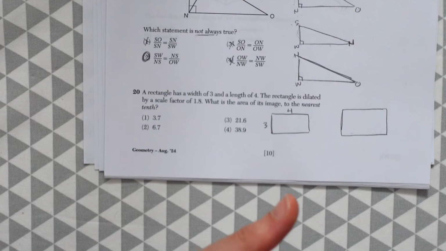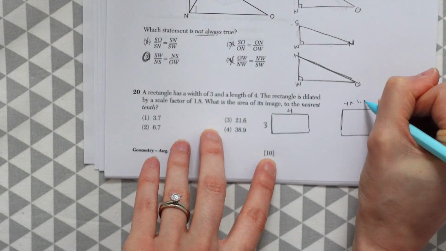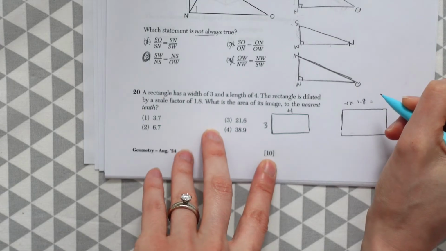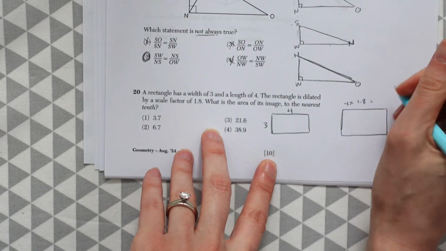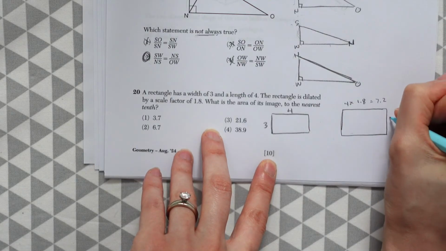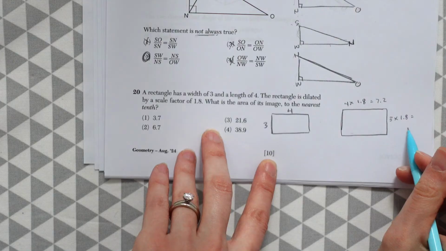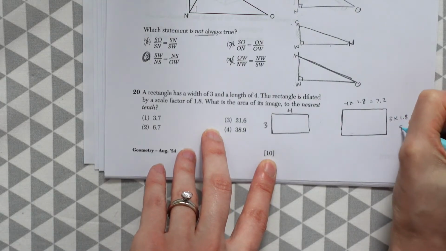And when we're dilating, we're just multiplying. So we want to take this side length and multiply it times 1.8. And when you do that, you're going to get 7.2. The width, 3 times 1.8, we're going to do the same thing. 3 times 1.8, we're going to get 5.4.